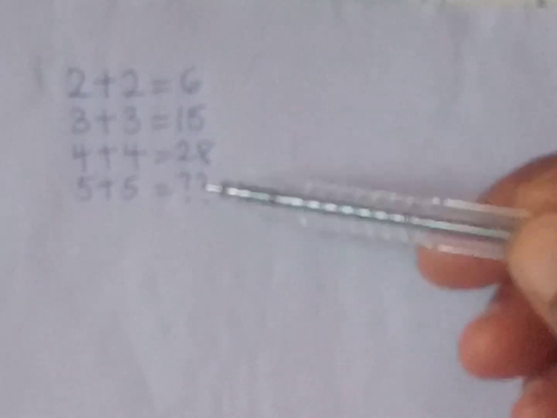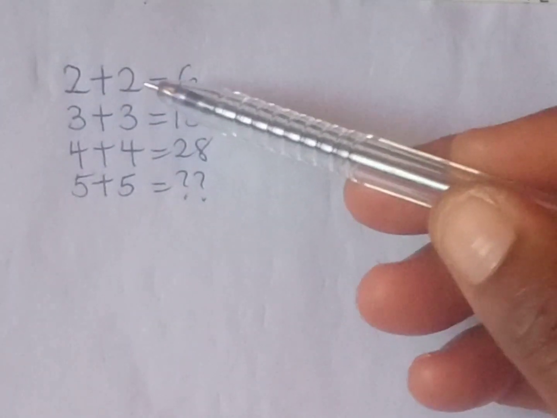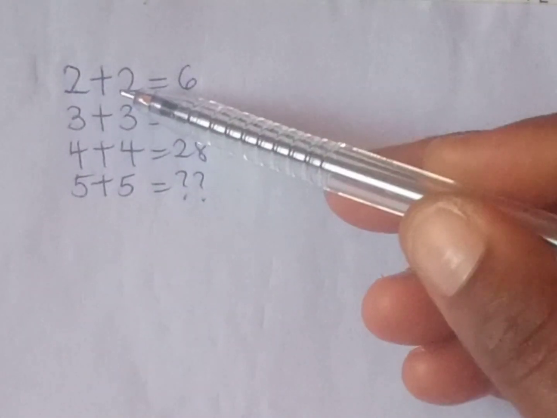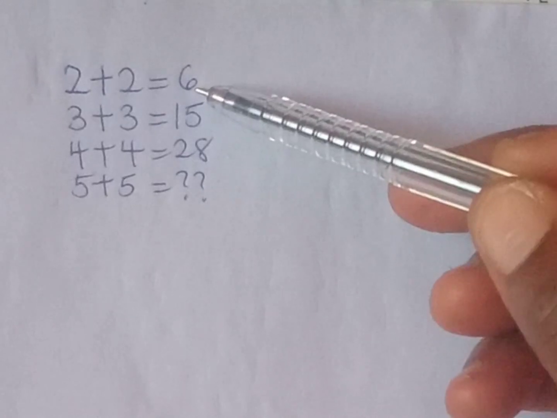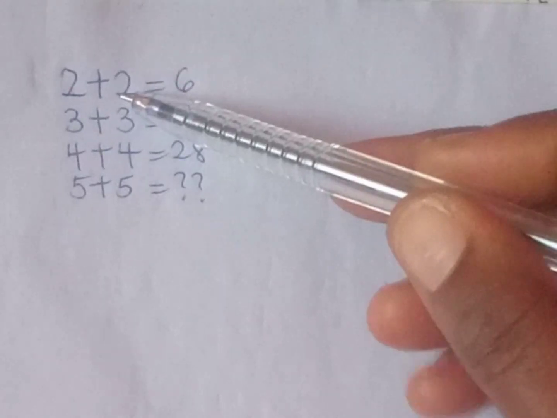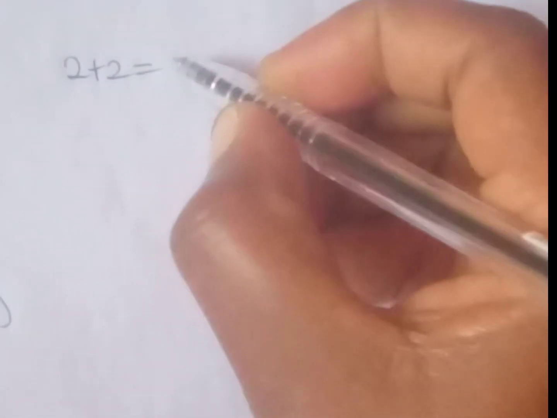For us to solve this puzzle, let's break down the hidden pattern. Standard addition obviously doesn't work here, so we have to find out how the numbers here change to the number here. So we have to find out the calculation that was done here in order for them to get this answer. Now let's look at the first line, which says 2 plus 2 equals 6.